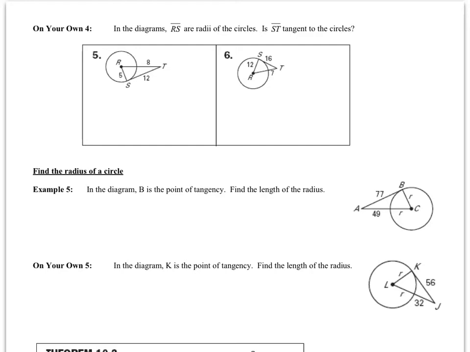All right, now looking at this problem, these two pictures are a little bit different. It says in the diagrams, segment RS are radii of the circles. Is ST tangent to the circles? Looking here, we know RS is 5, and this is going to have to be the hypotenuse since this is a right angle. Well, this 8 can only go here because this side cannot all be 8 if this side is 12. So this is 5, and this little piece is also going to be 5 here. With this little piece being 5 as well, we know that this whole entire side up here is really 5 plus 8, which is 13.